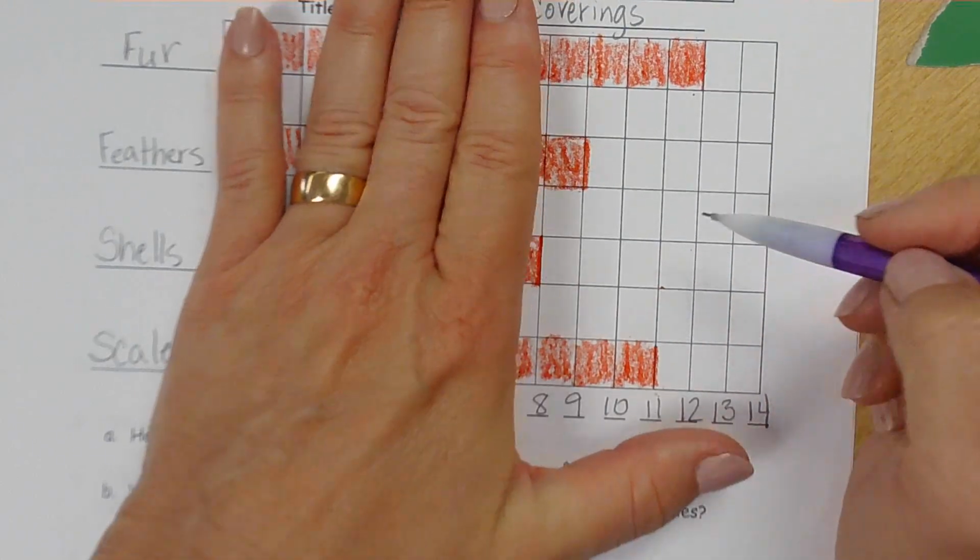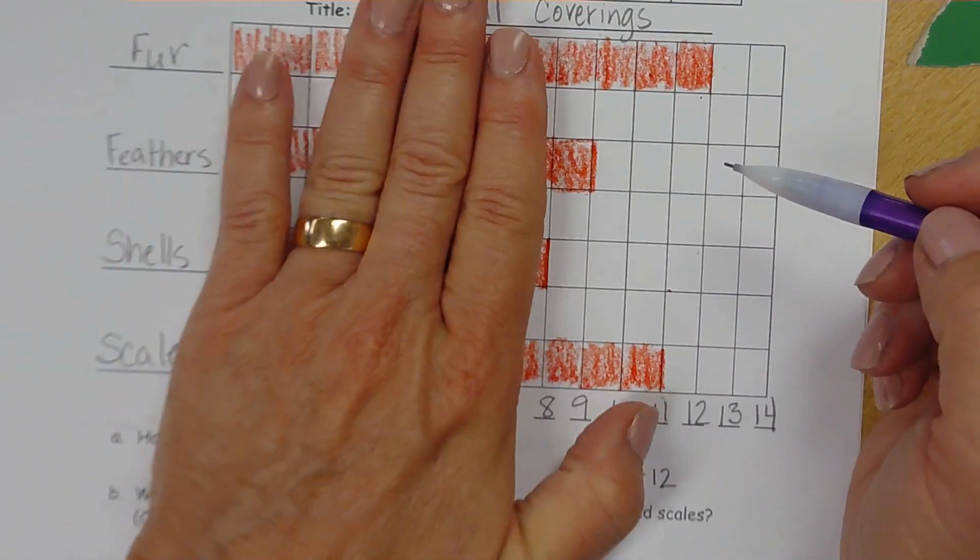In a bar graph, you can also do this. You can do it with your pencil. Here's the shells.